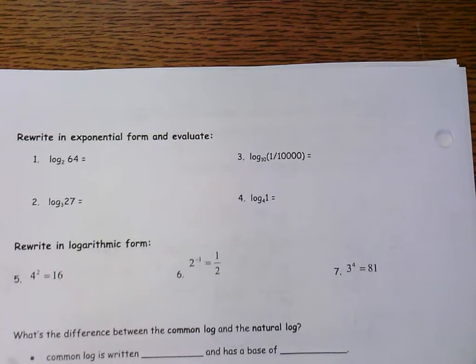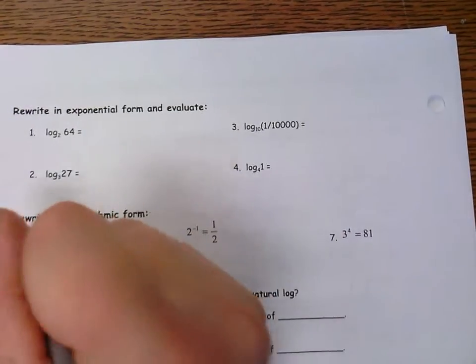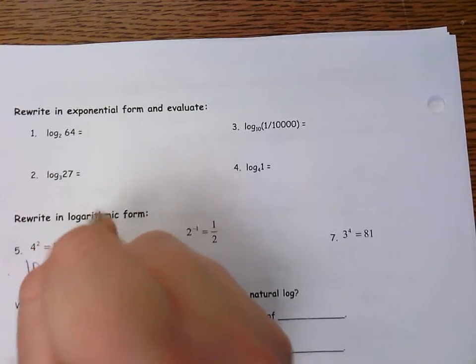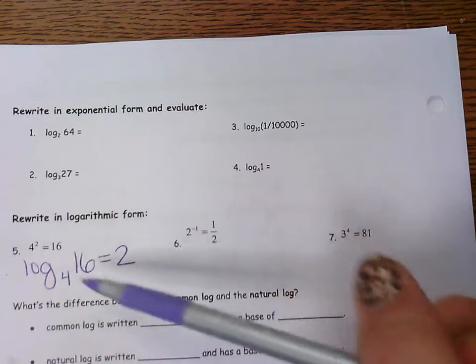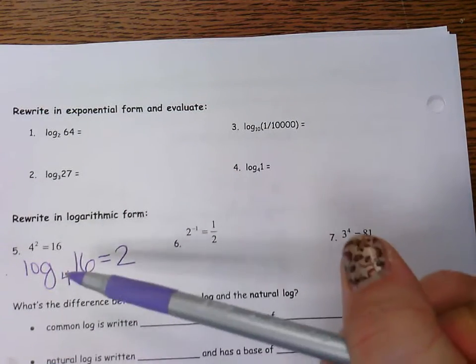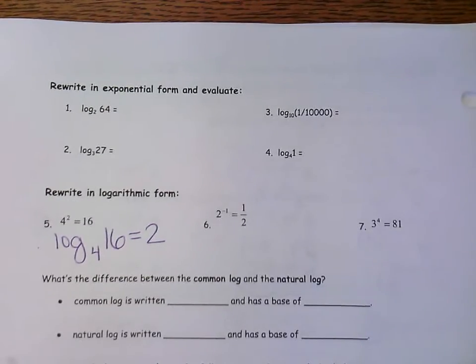All right, so this is just evaluating some more logs. So now that we did the warm-up on the front page together, I'd like you to try 1 through 4. So just what do those equal? And I'd like you to also try 5, 6, and 7. So you're just rewriting that expression in log form. So for example, if I was going to do number 5, it would be that the log base 4 of 16 equals 2. So you have to be able to convert between exponential and log form very fluently. So I'd like you to try 1 through 7 kind of on your own now that we've done the front page.